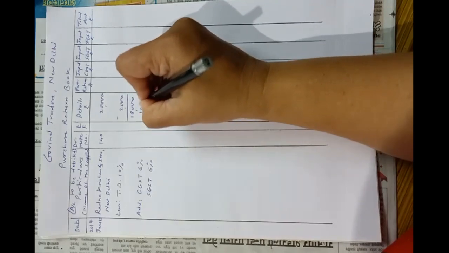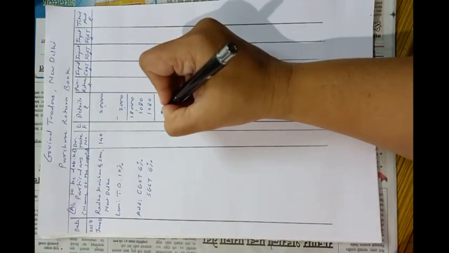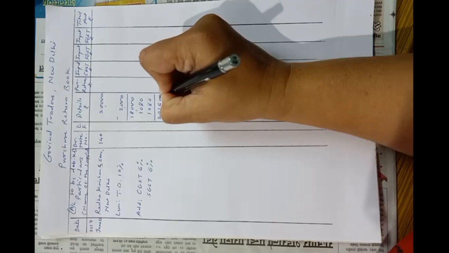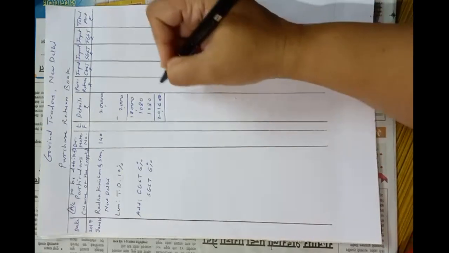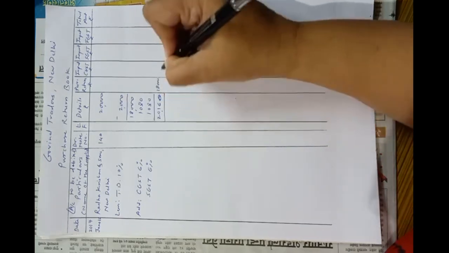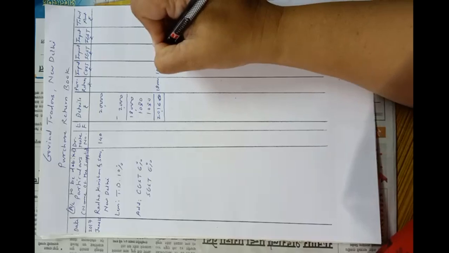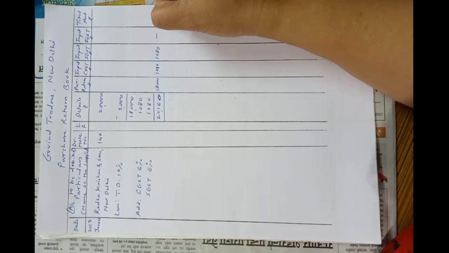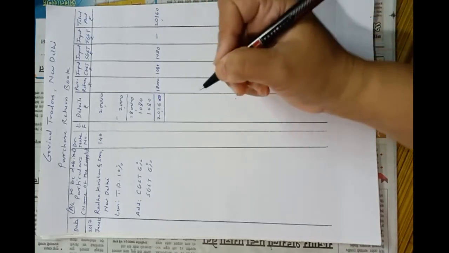So total amount will be 20,160. Okay, out of 20,160, purchase return original amount is 18,000. There is input CGST 1080, SGST 1080, no IGST, and total amount is 20,160. Understood? Now next entry.